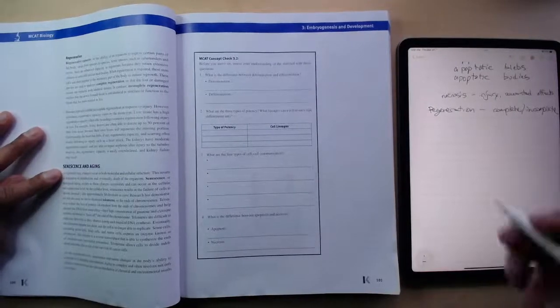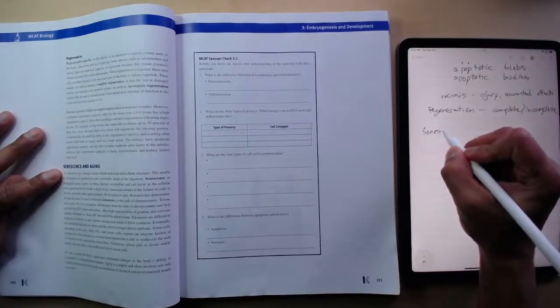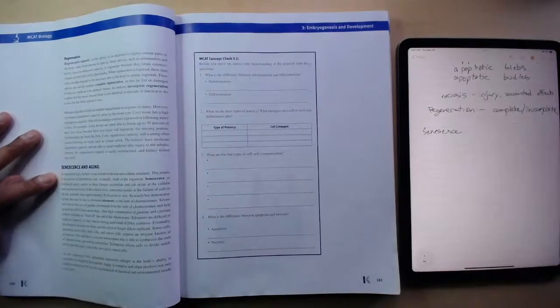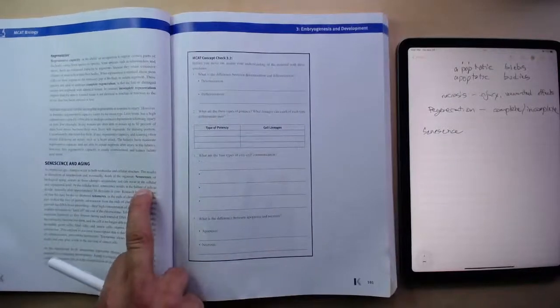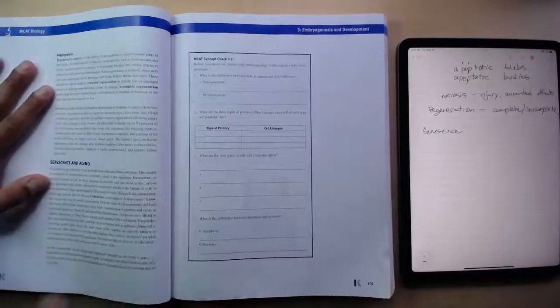Senescence and aging. Age changes occur as an organism ages. As organisms age, changes occur in both molecular and cellular structure. This results in disruption of metabolism and eventually death of the organism. Senescence, or biological aging, occurs as these changes accumulate and can occur at the cellular and organismal level.